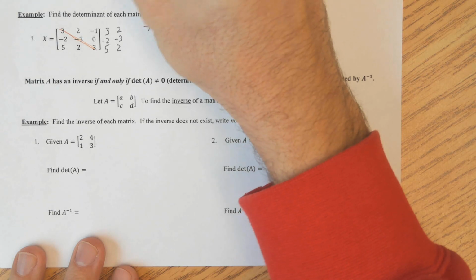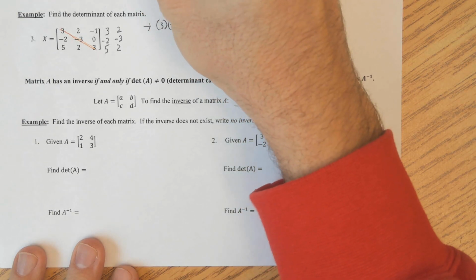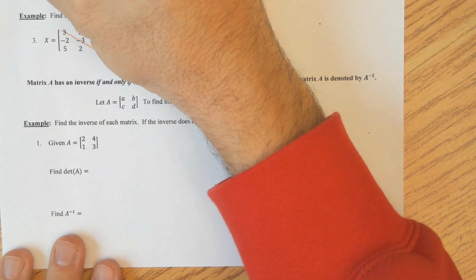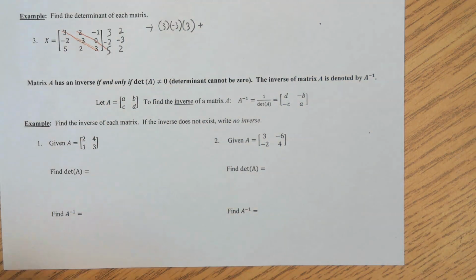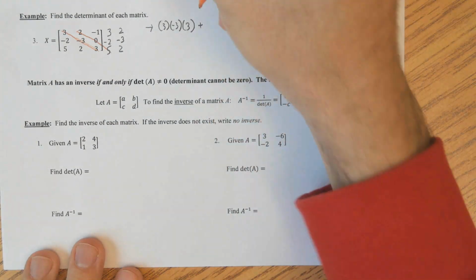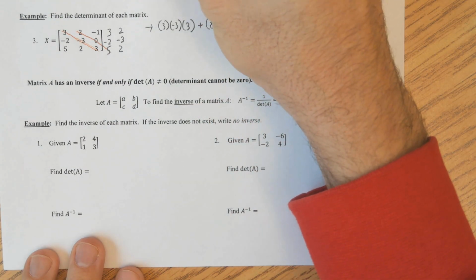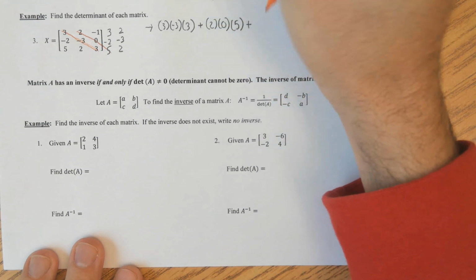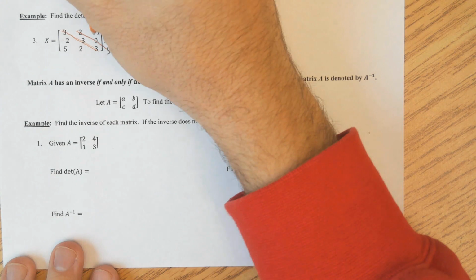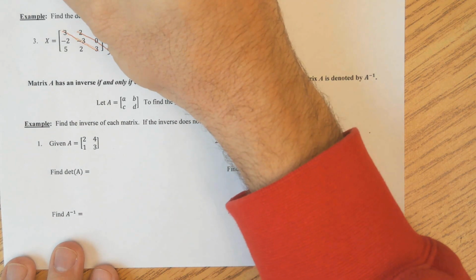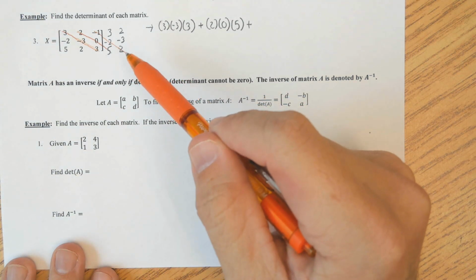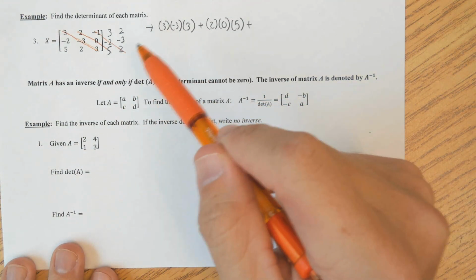So I'm going to get 3, negative 3, 3, plus, go to the next diagonal here now, 2, 0, 5. So 2 times 0 times 5, plus, next diagonal here, negative 1, negative 2, and 2. See how we started in the top left and then we finished in the bottom right? That's how you know you can't go any further.